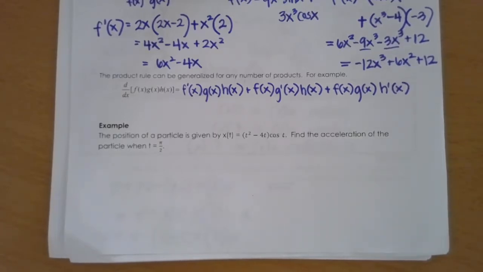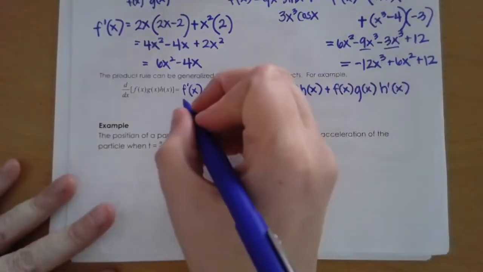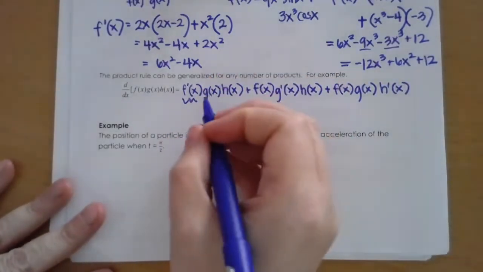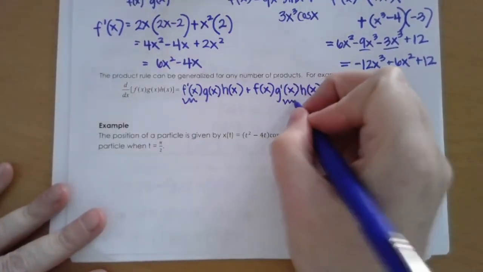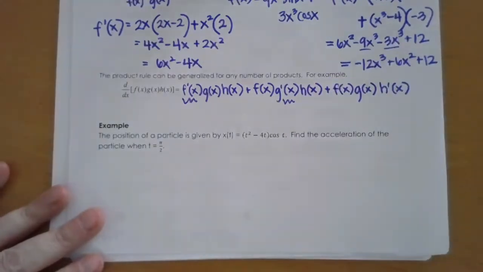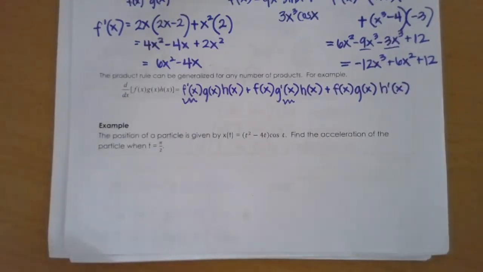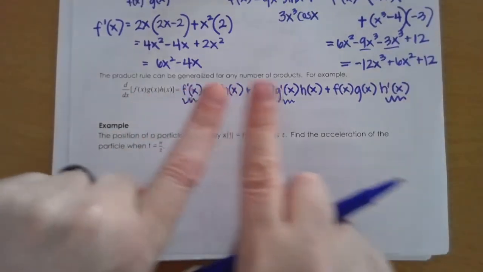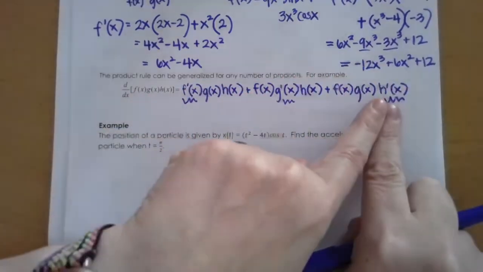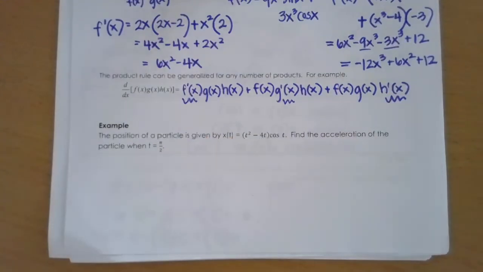You could do it with 4 things being multiplied, 5, 6, 18, it doesn't matter. You're going to take the derivative of the first, leave those 2 alone. Then you're going to leave the first one alone, take the derivative of the second, leave the last one alone. You're just going to take one derivative at a time and leave the others alone. So you would just take one, then take that one, and then take that one, and the other 2 functions that were there, leave it. So that's how you would do multiple pieces.